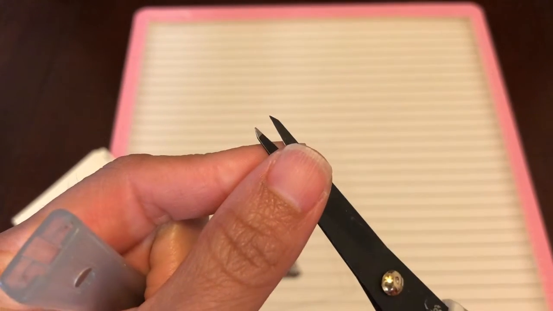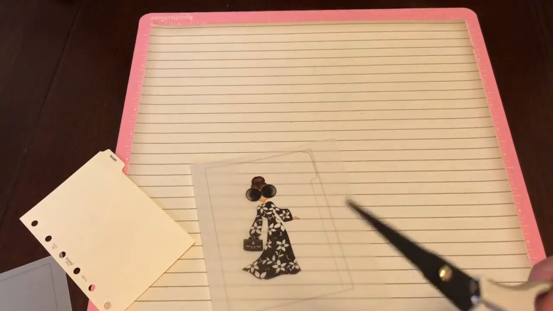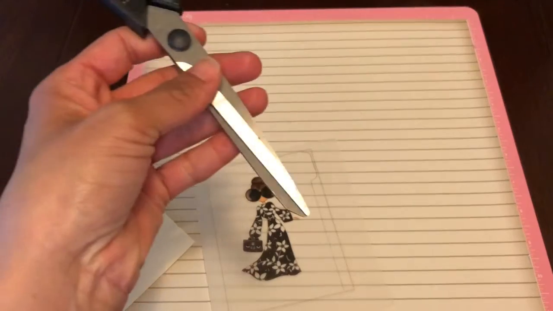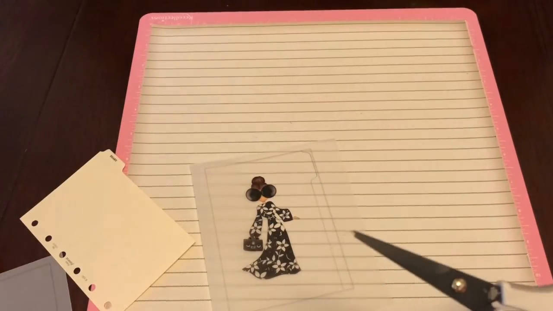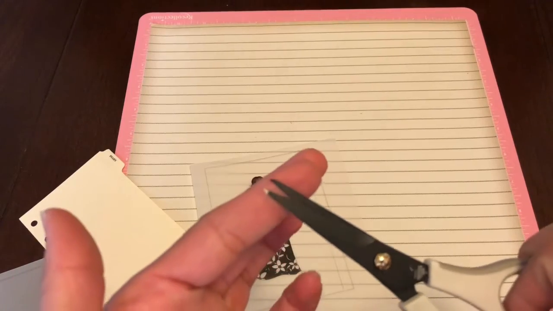So when it comes to cutting your tabs, this is perfect. If you use regular rounded tip scissors, it makes it really hard to cut. That's why I like using these really pointy, thin scissors for cutting dividers, and you'll see.